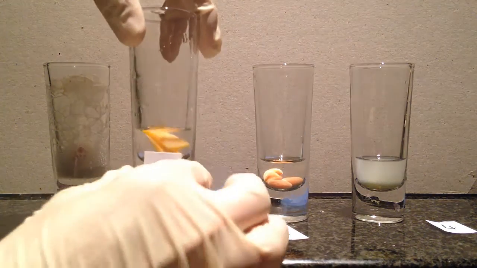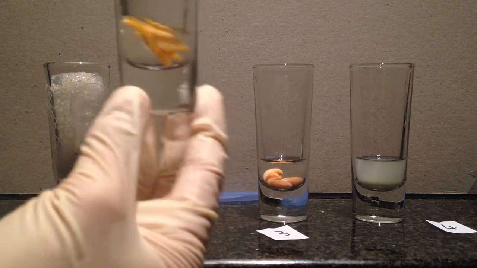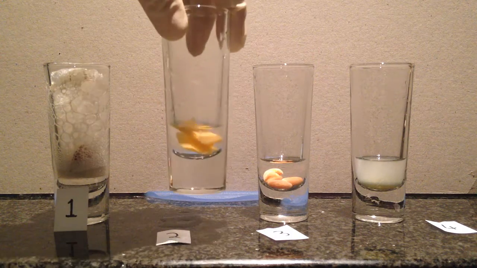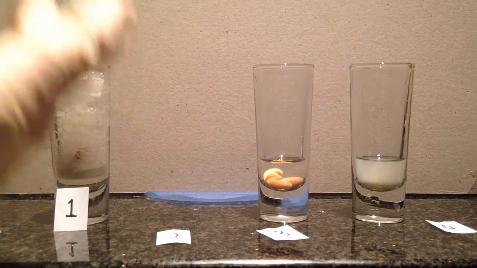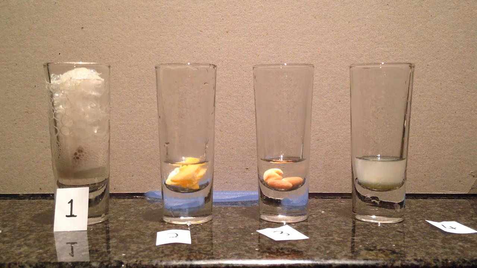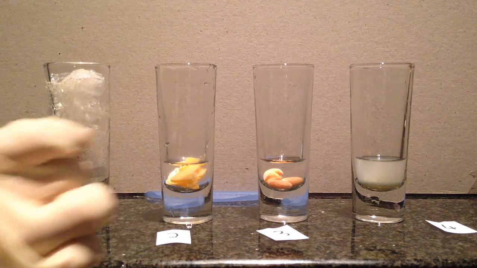Number 2. Still some up a bit. Yeah, I think it's done with that one. Very little bubbles. Still a bit more than number 3.